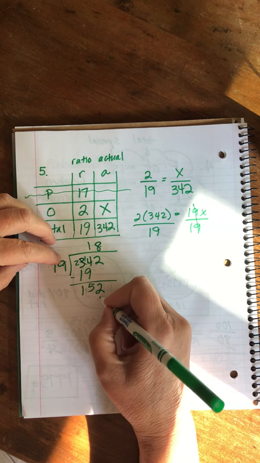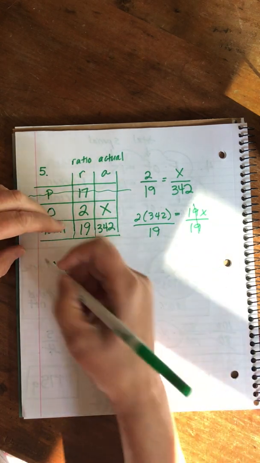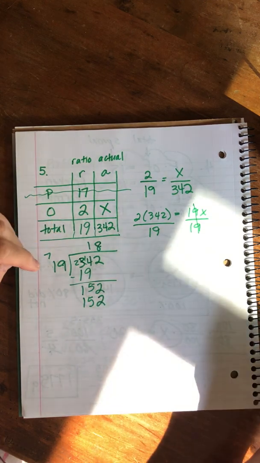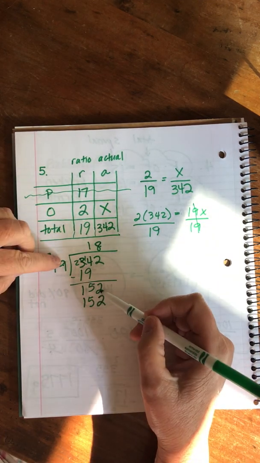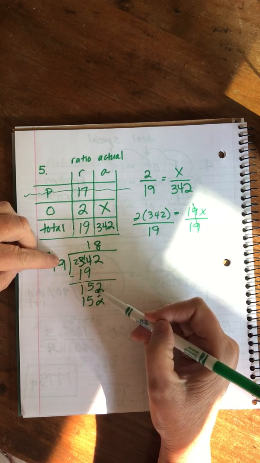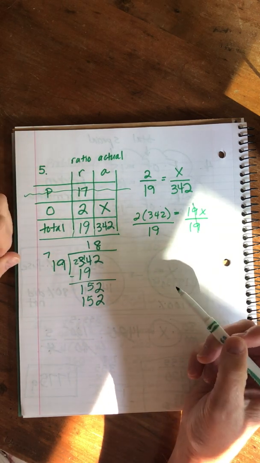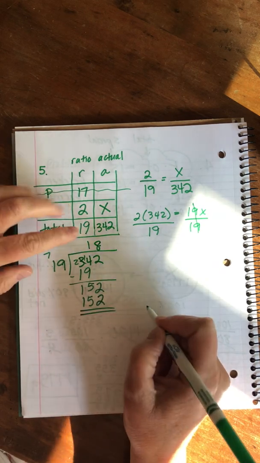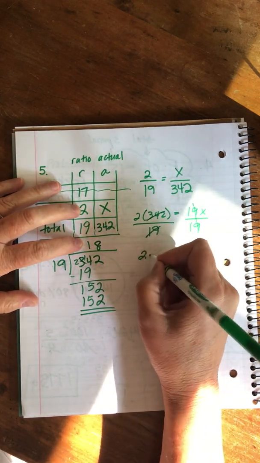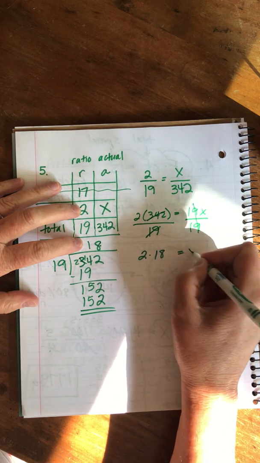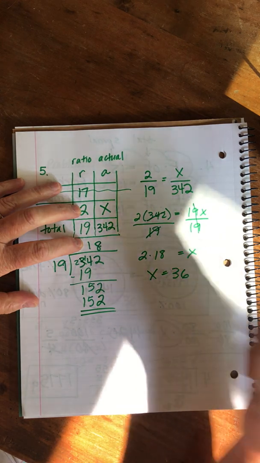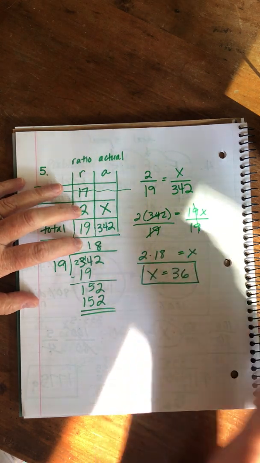8 times 9 is 72. There's the 2 I wanted. Carry the 7. 8 times 1 is 8 plus 7. Look, it worked out, right? So what I did was I looked at my ending digit and said, what times this number will give me that ending digit? And then that's how I decided what to try. I'm done. So this now goes into this, and it becomes 2 times 18 equals x. And so I get x equals 36. Yay. That's what I wanted.